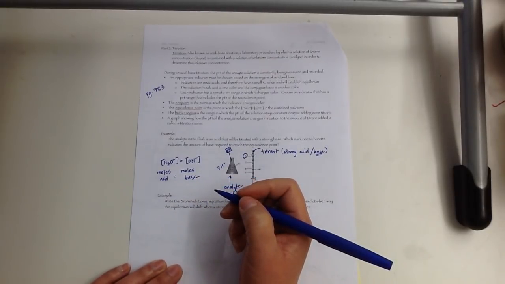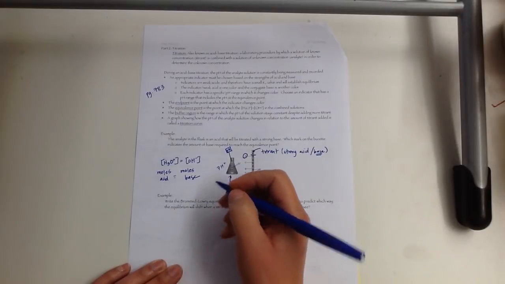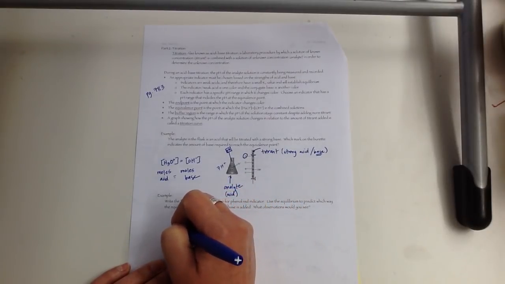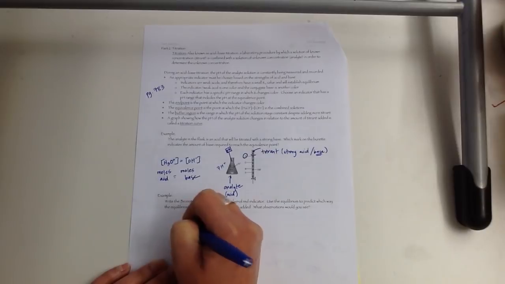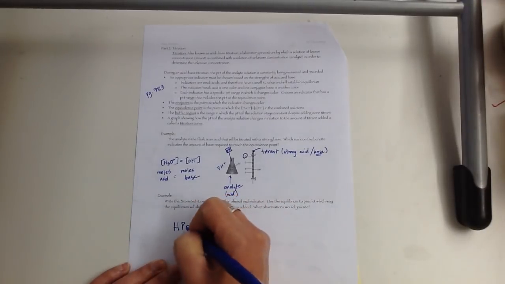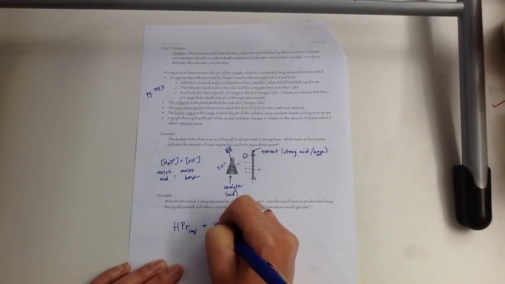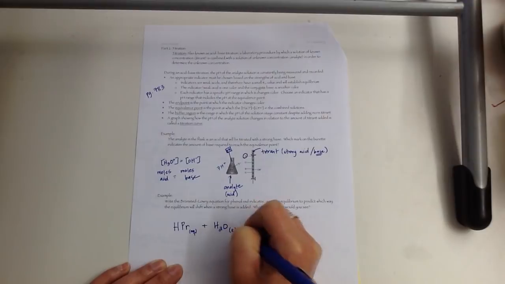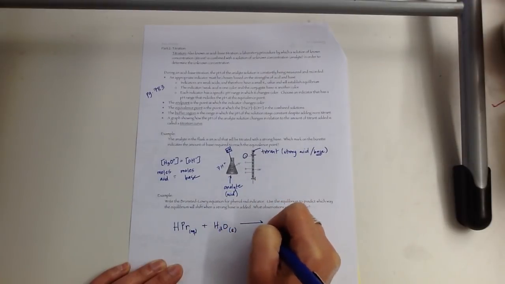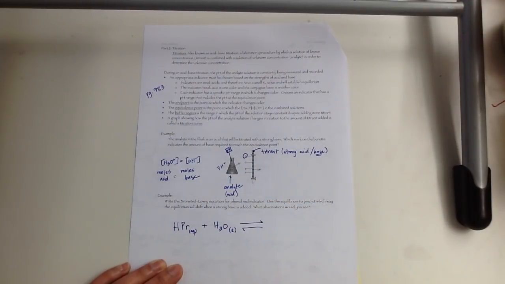So I'm just going to say here, since it's phenol red, that the protonated form, protonated meaning with the hydrogen attached, PR meaning phenol red, is going to look like this. And all acid-base chemistry takes place in the presence of water. Okay. And so here's my liquid water. And going to be a two-way arrow because this is a weak acid. Remember, the indicator itself is always a weak acid.